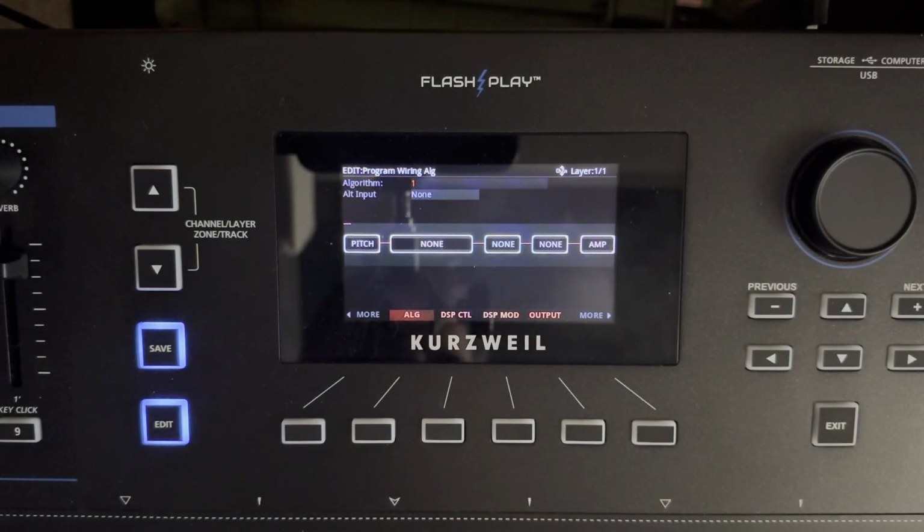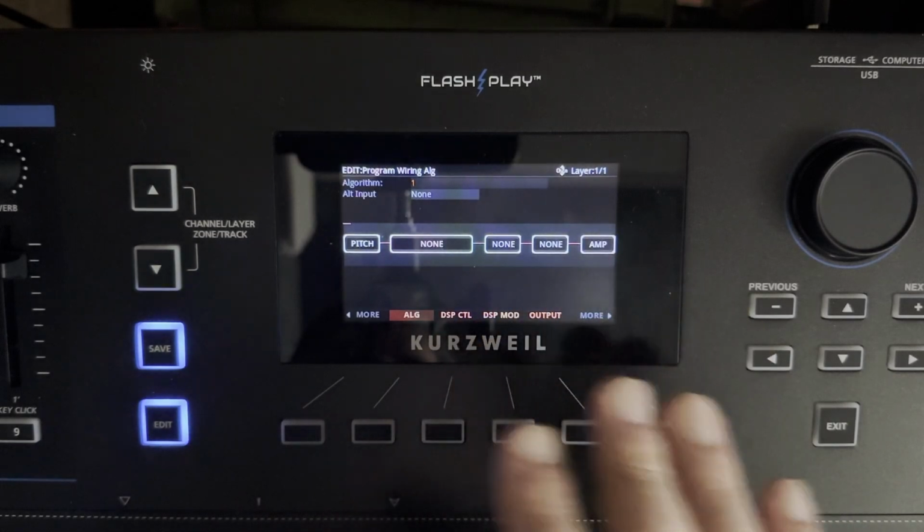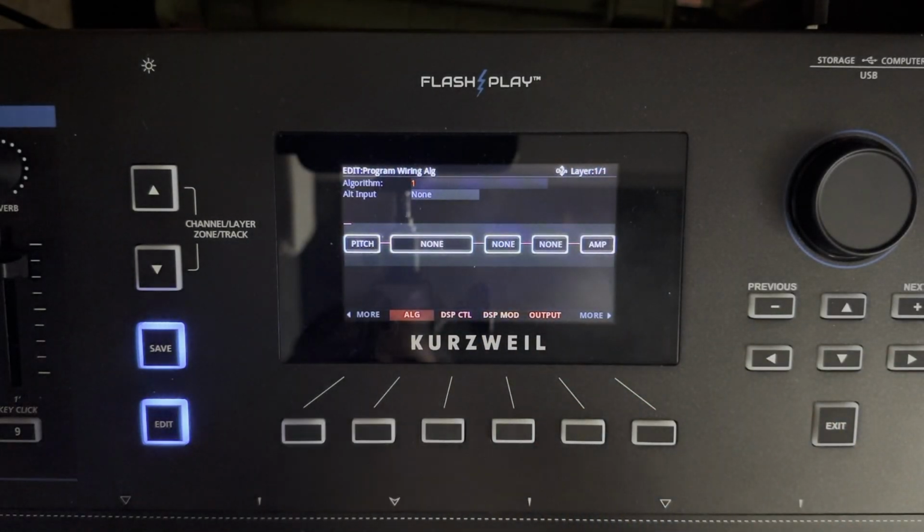It's because each layer has a certain amount of DSP that it can do, and some DSP options take more processing than others. And so they have to use bigger slots. They basically combine 2 slots or 4 slots to get more DSP to be able to emulate what they're trying to emulate.